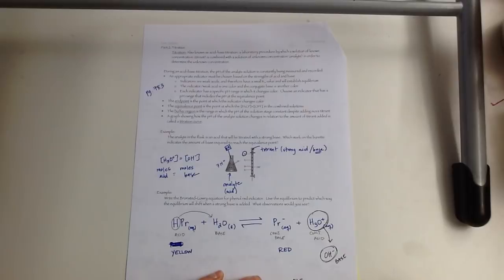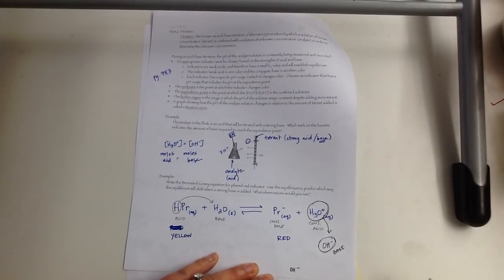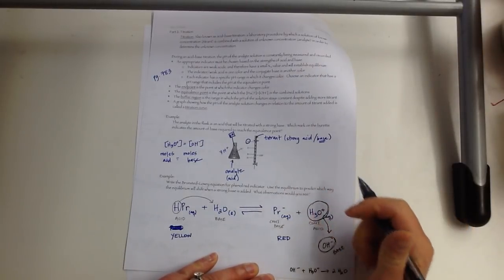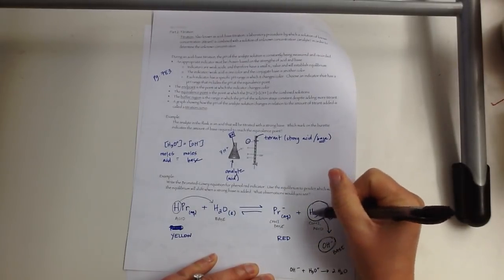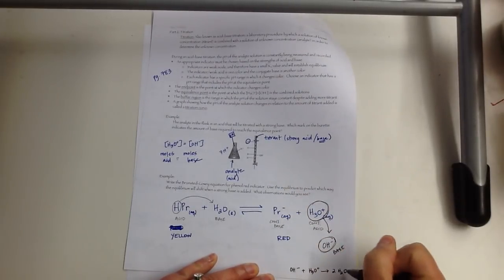So I'll have the OH from the base plus hydronium ions are actually going to form two water molecules. Okay, so that hydroxide is basically removing hydronium from the solution and forming water. Okay, because water is very much more stable than these ions are.